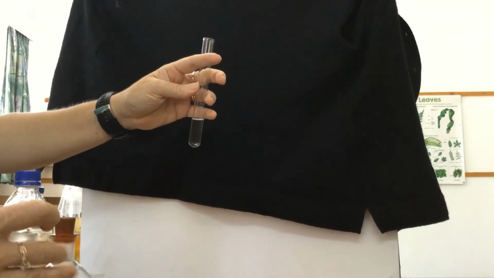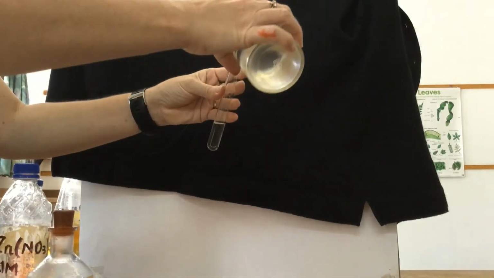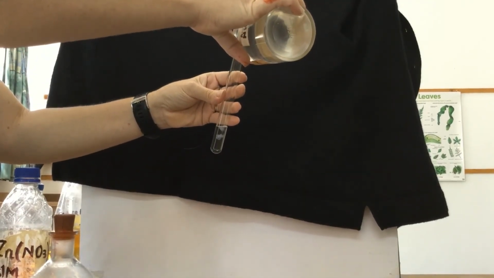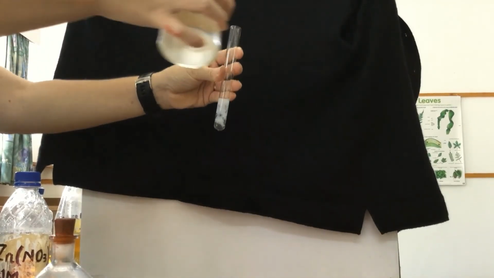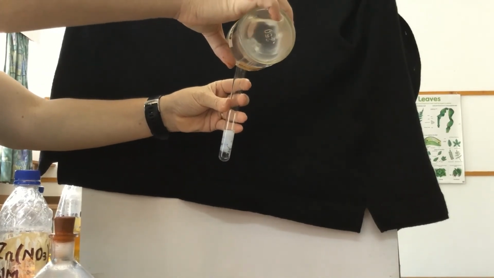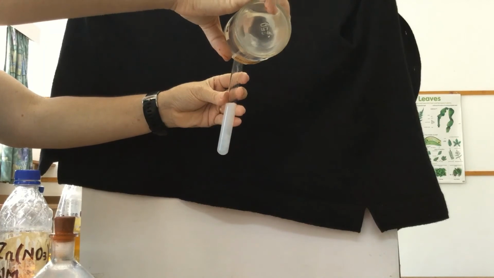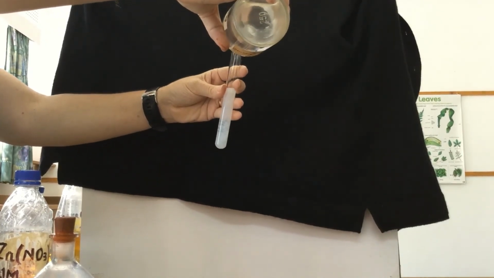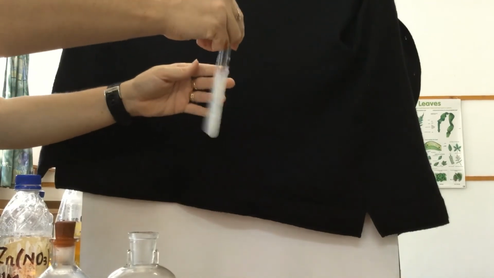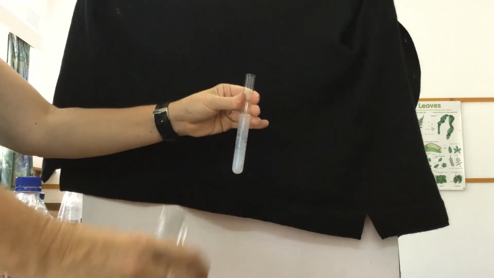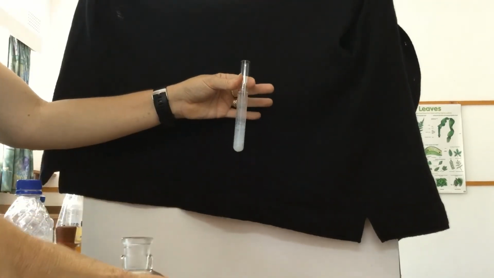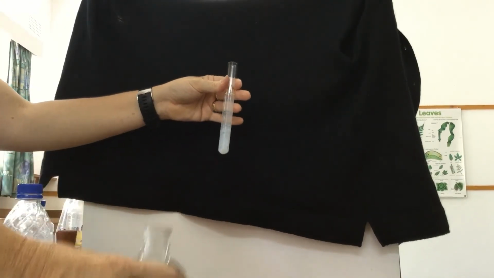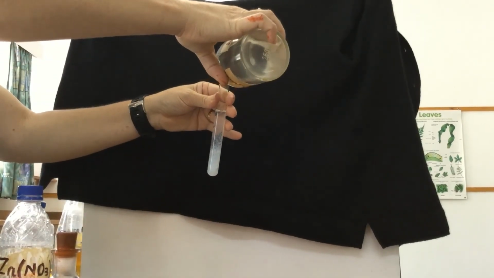Zinc with ammonium hydroxide now. Again, a white precipitate is formed, and if we keep adding ammonium hydroxide, we should find that in excess the precipitate will start to dissolve. Running out of space to add more ammonium hydroxide. At the top you can see that in excess the precipitate begins to dissolve. A little bit more. Soluble in excess.